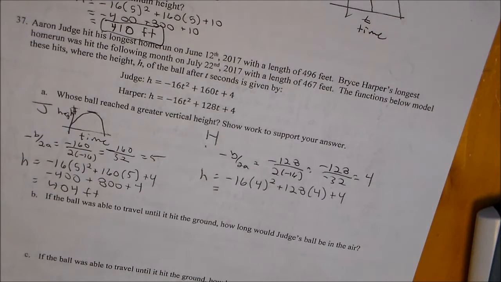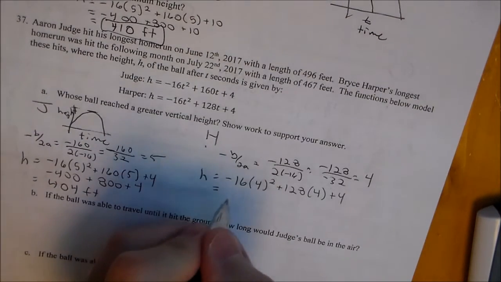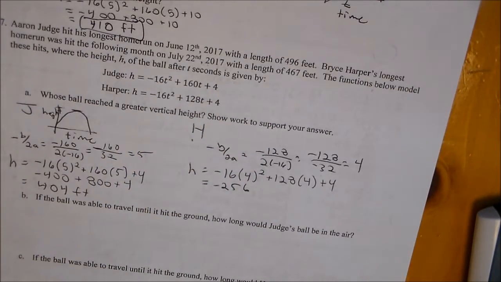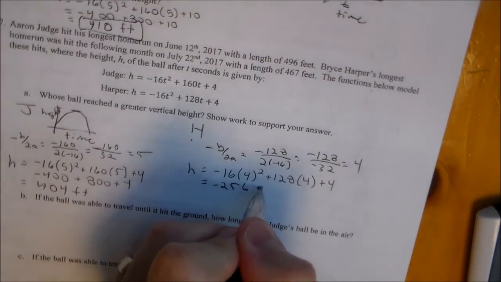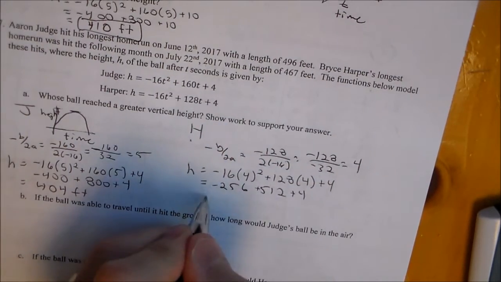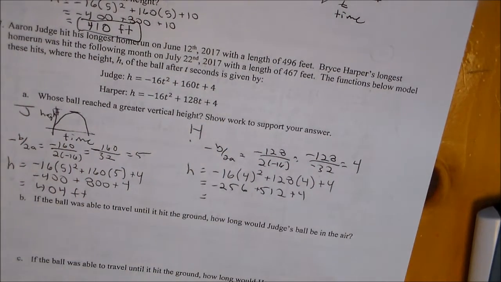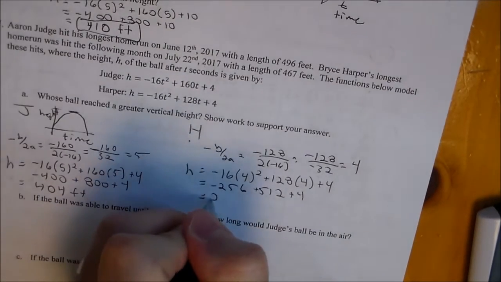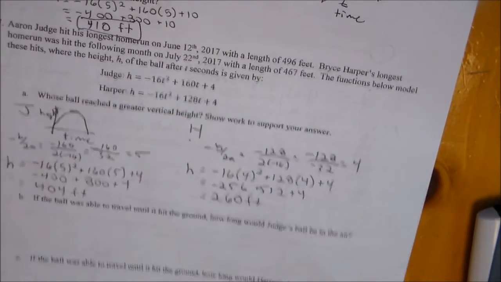So 4 squared is 16, times 16, that's negative 256. 128 times 4 is 512. So we're going to do 512 minus 256 plus 4, which gives us 260 feet.